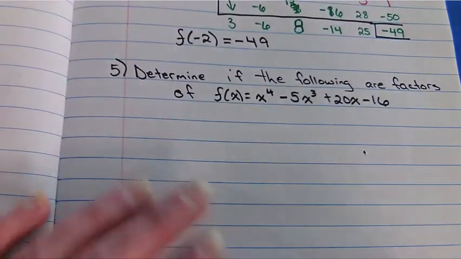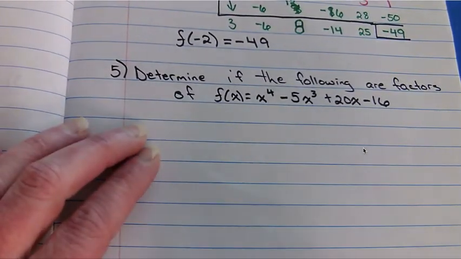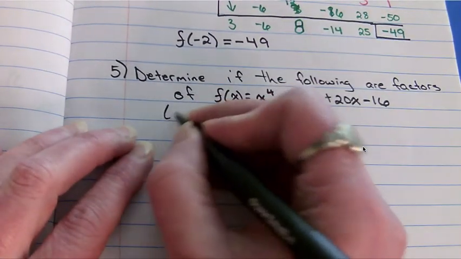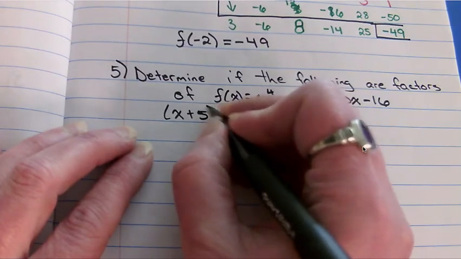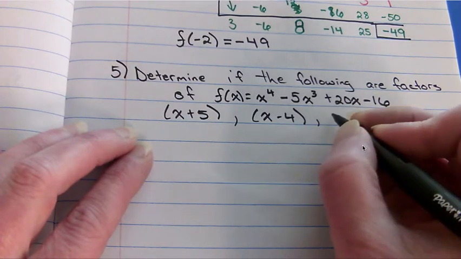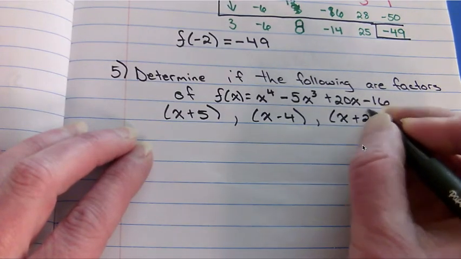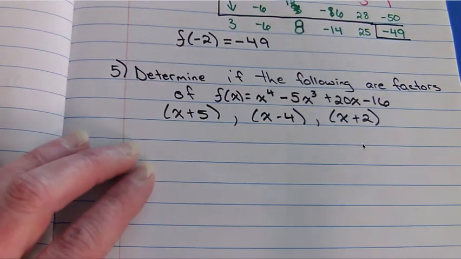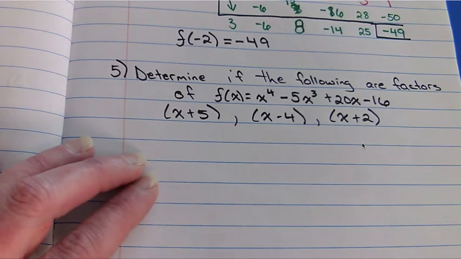Okay, how would I know if something is a factor? So here are my choices. If something is a factor, if I divide, I would have 0 as a remainder.